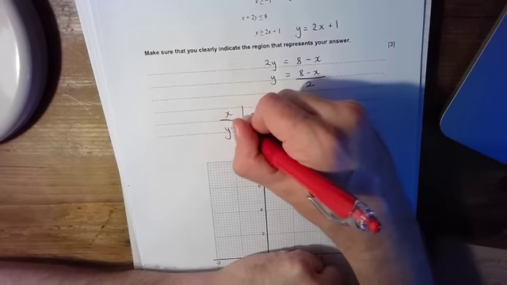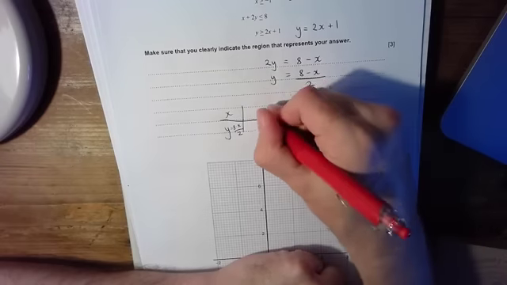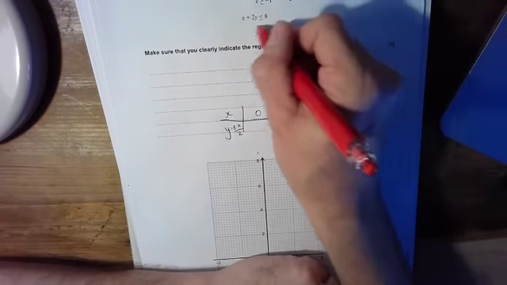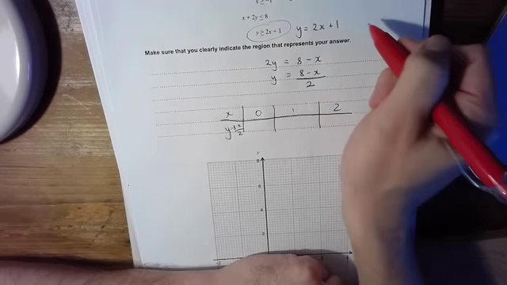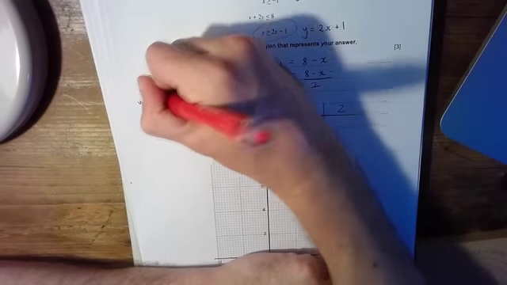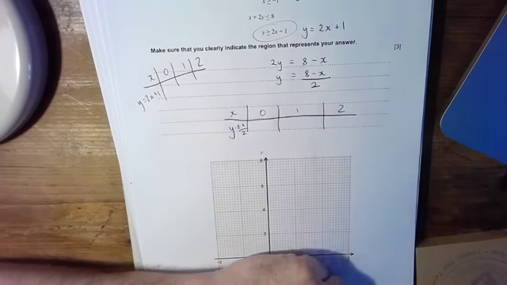Let me squeeze that in, minus x over 2. So then choose any 3 values of x: 0, 1, 2, or 1, 2, 3, up to you. I need to do one for this one as well, for y is equal to 2x plus 1. Yeah. So 0, 1, 2 for that as well.